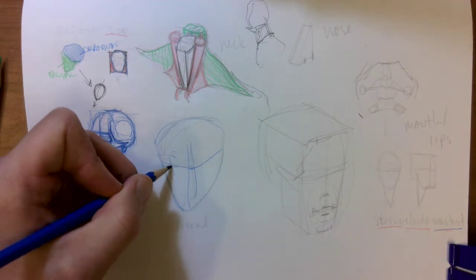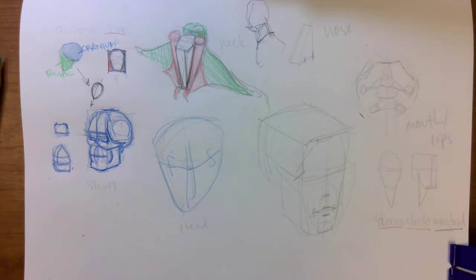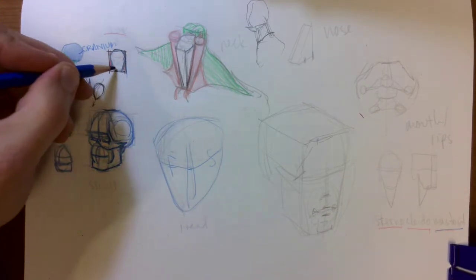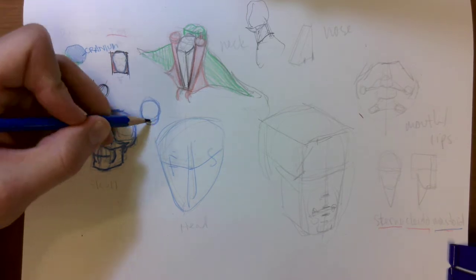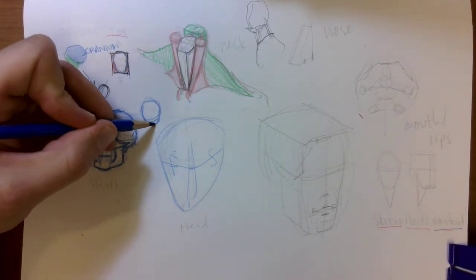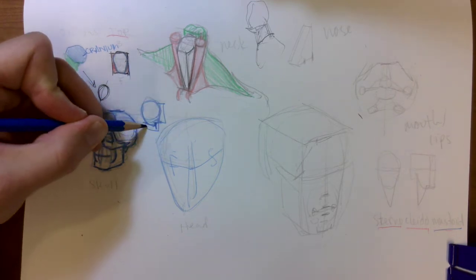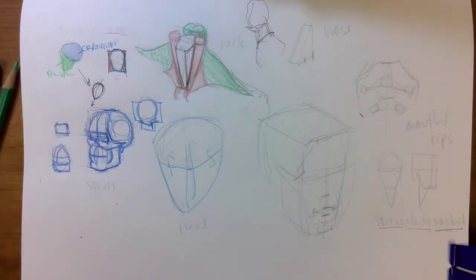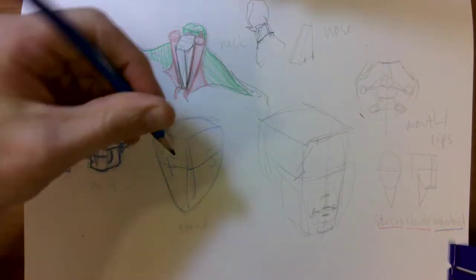So if we go back to what we've been talking about, this whole unit, front, side. And so even though these are rounded forms, we can still box those out. Here's top.